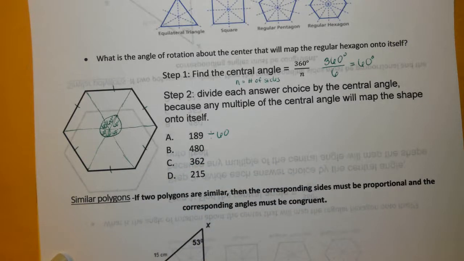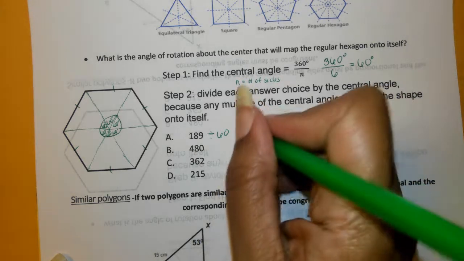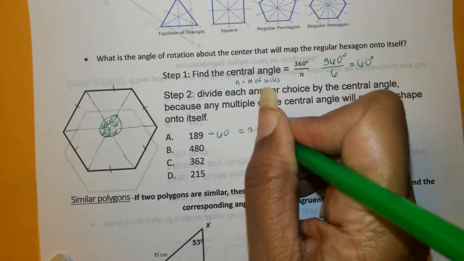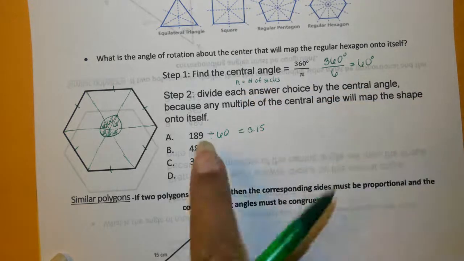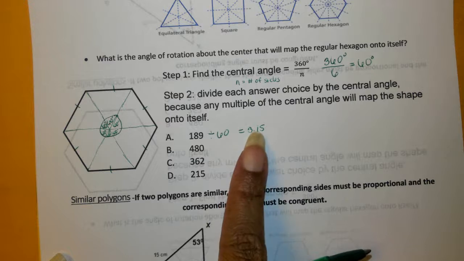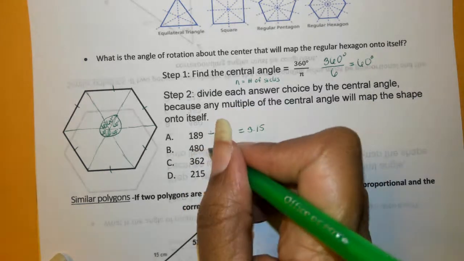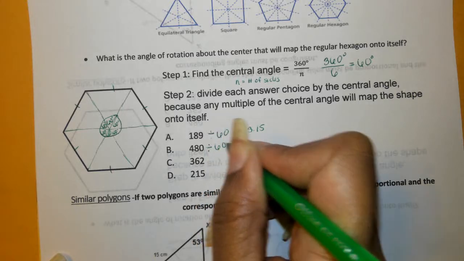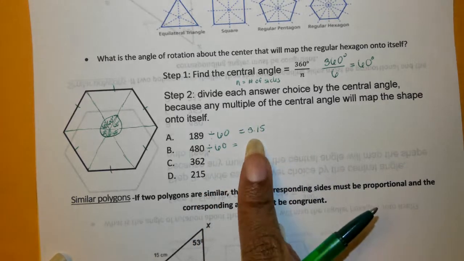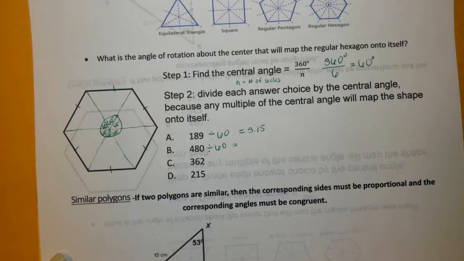You're probably already thinking to yourself that you already know what the answer is, possibly because it's a pretty easy outcome. We know that this one would take us to 3.15, which is not going to be even. We'll go ahead and divide the next one and see how many rotations. It has to be complete rotations for it to map back onto itself.